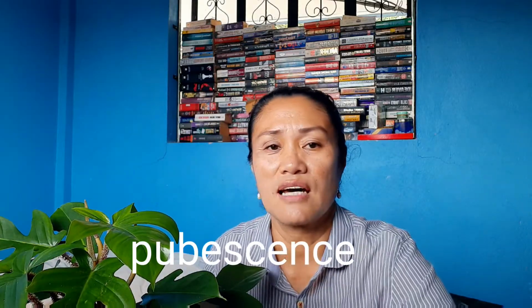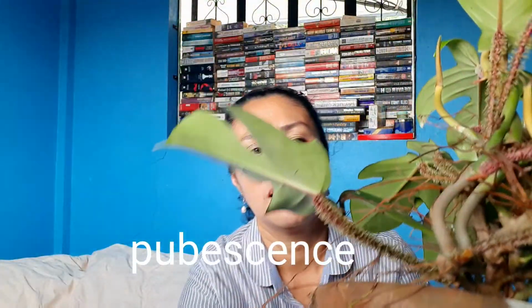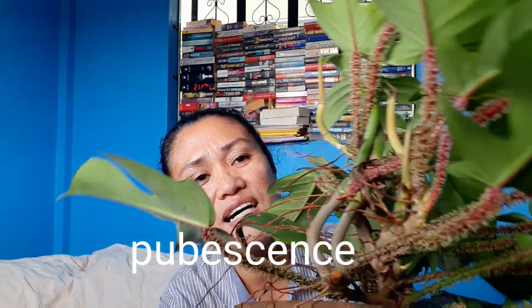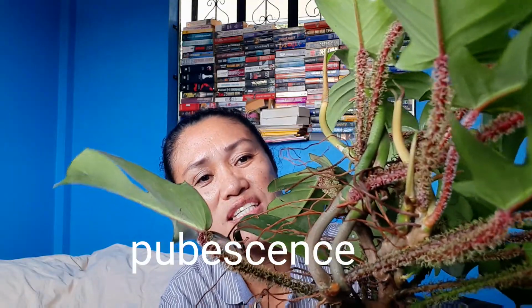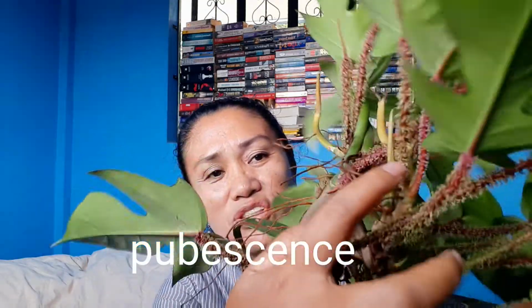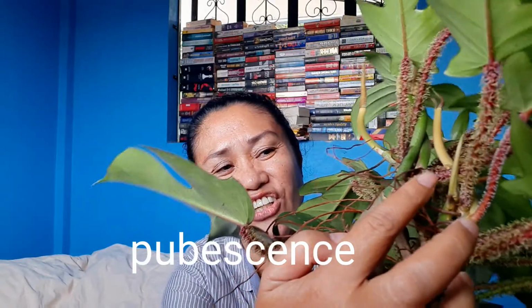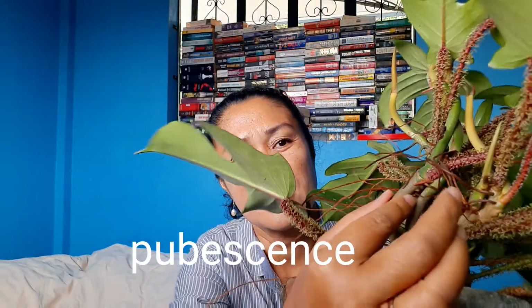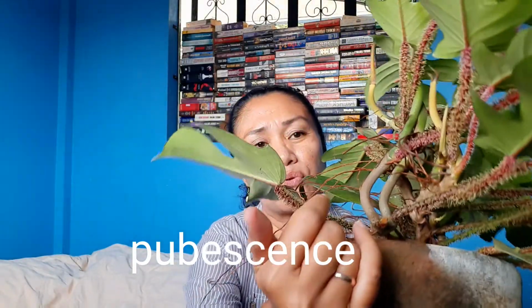I would like you to see this one. See the red petioles. Where are the red petioles? Here. This one. And this is the stem with matching prop roots or secondary roots.